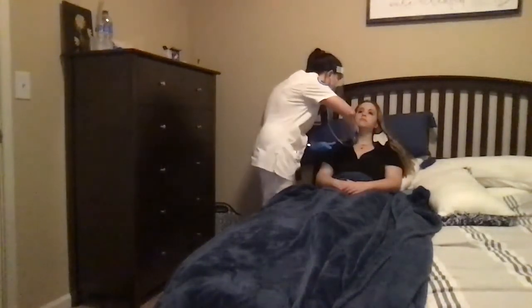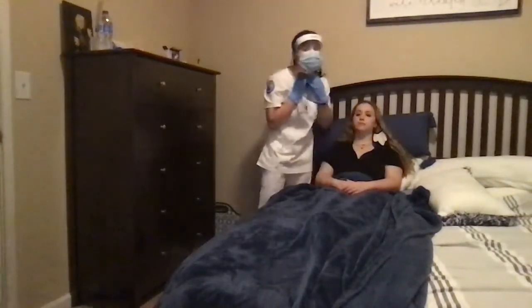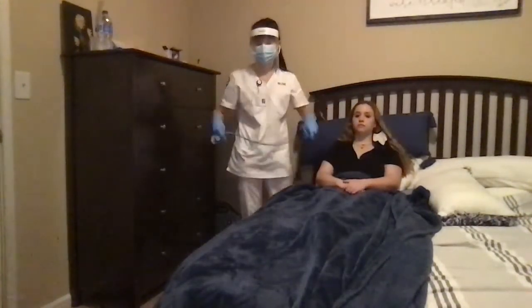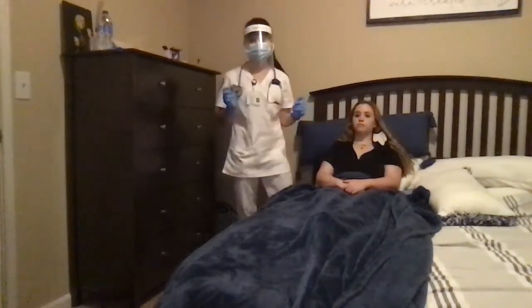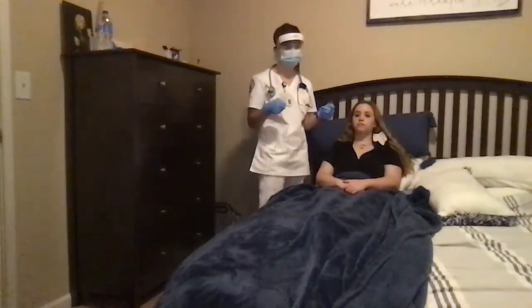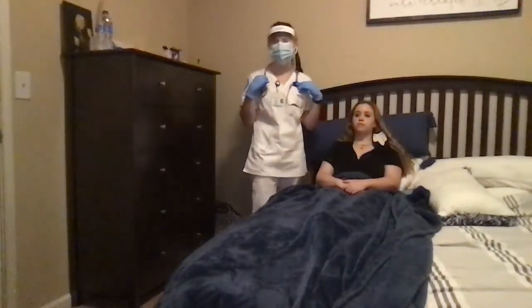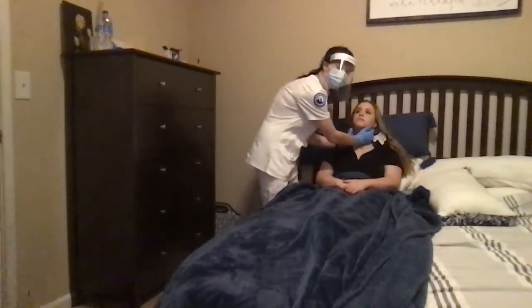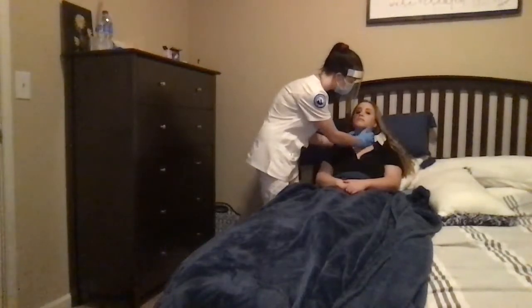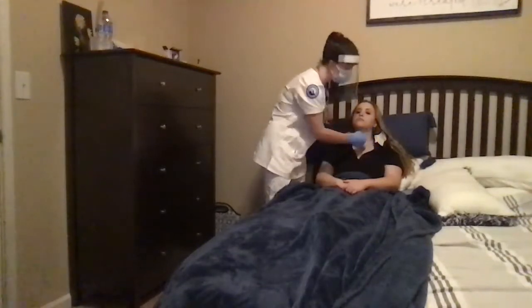All right, and listen. All right, and she sounds good. So then I'm going to palpate the lymph nodes using small circular motions. There shouldn't be any tenderness, they shouldn't be enlarged, no swelling, edema, anything like that. So I'm going to go ahead and palpate those, making sure there's no tenderness with the patient on any of these, small circular motions. Okay.